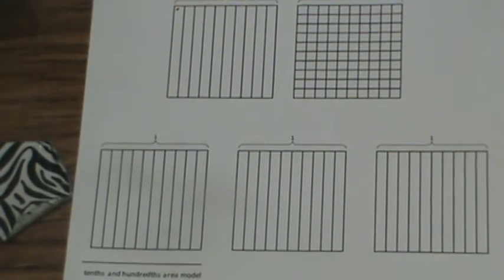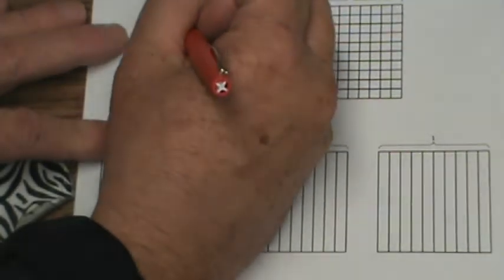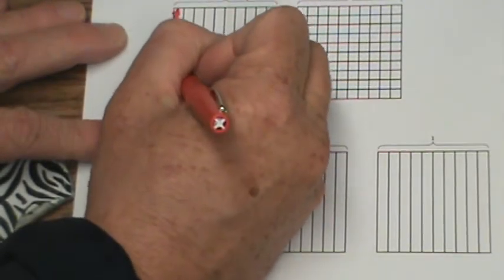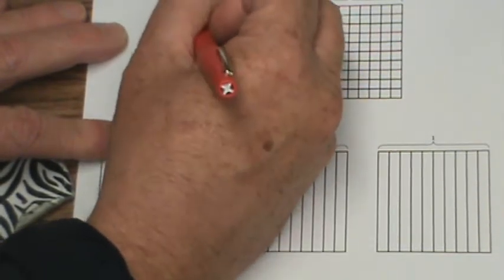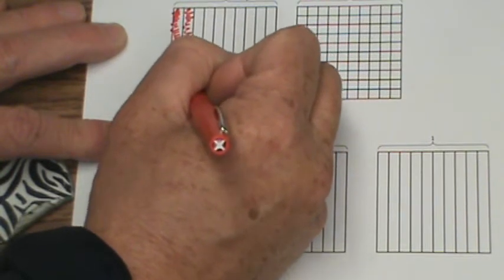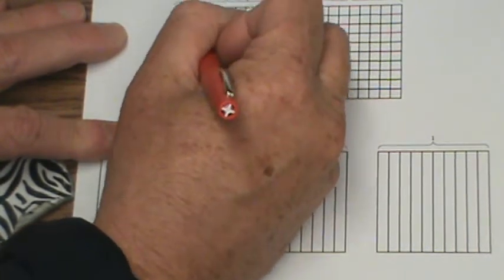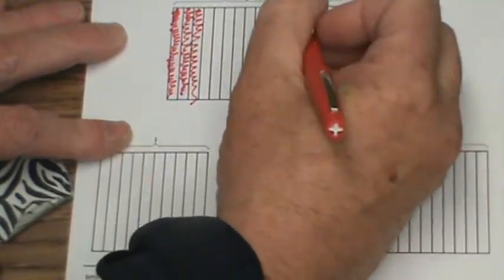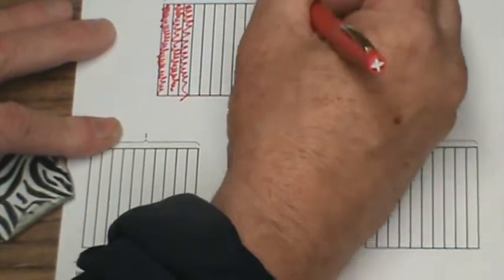Well, I knew you would, Calculating Cow. You are Mr. Growth Mindset. So here's 1/10, 2/10, and 3/10. Now over here, we're going to color in 30 out of 100 to see if they're equal.